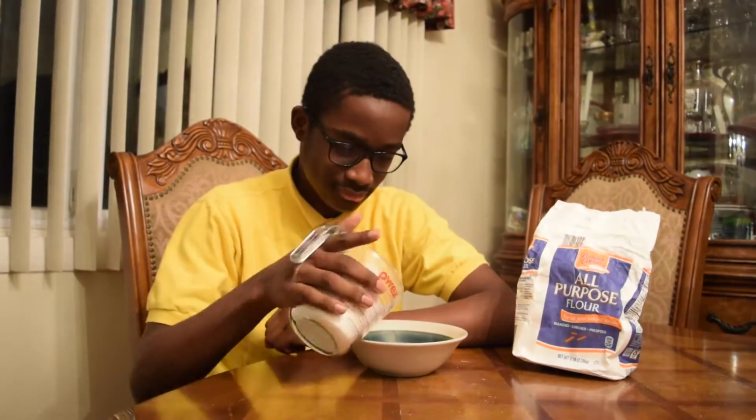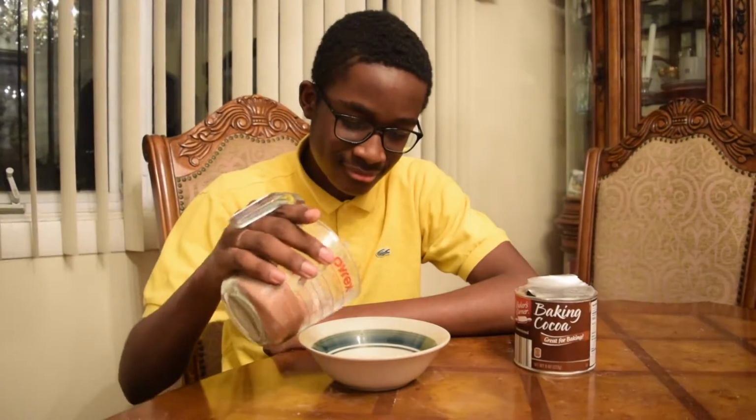1 3/4 cups of all-purpose flour. 3/4 of a cup of unsweetened cocoa powder. 1½ teaspoons of baking soda. 1½ teaspoons of baking powder. 1 teaspoon of salt.